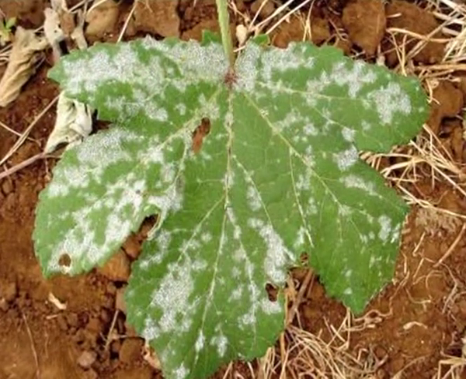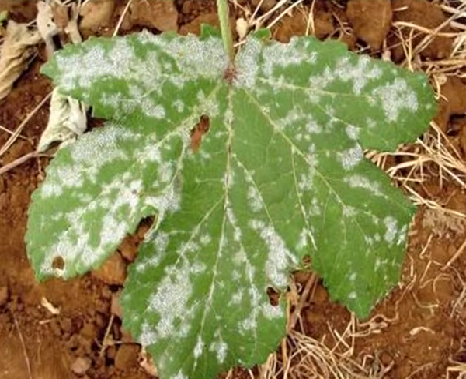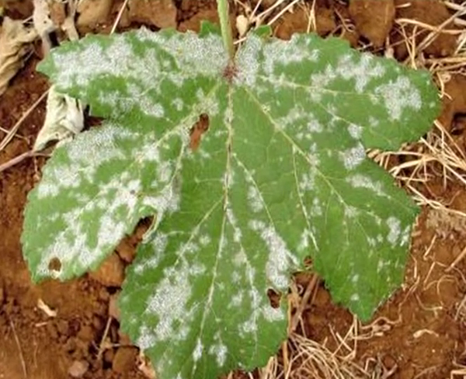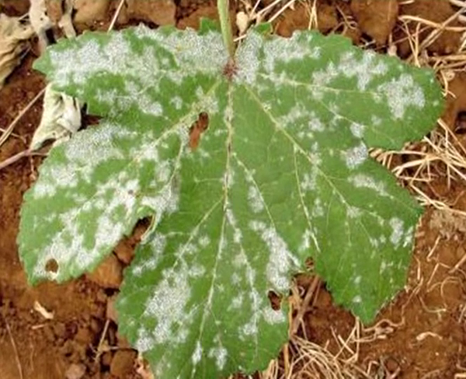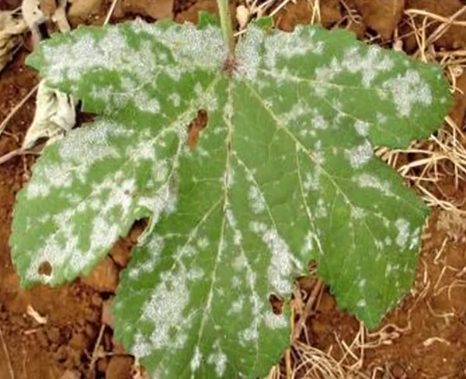A large part of the talc-like powder on the leaf surface is composed of spores. These spores are easily blown by winds to nearby susceptible plants. Heavily infected leaves become yellow, then become dry and brown. Extensive premature defoliation of the older leaves can ensure that the disease is not controlled.